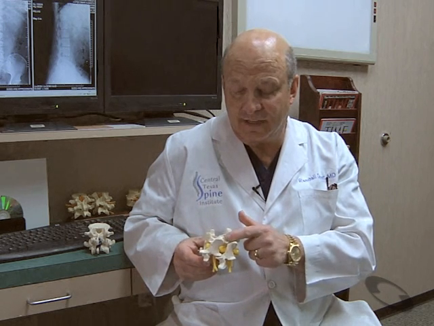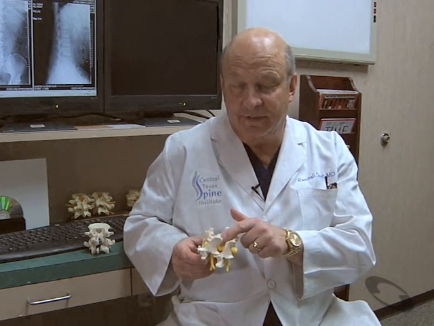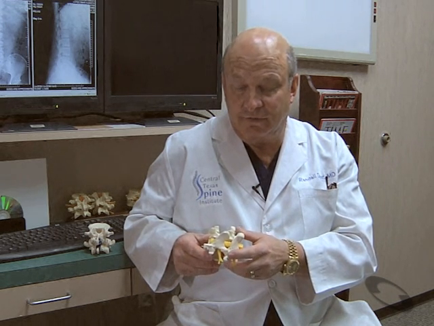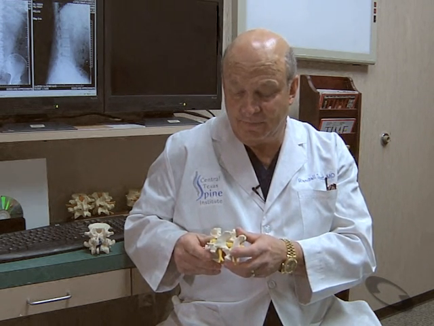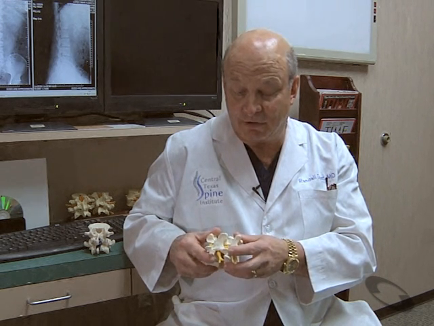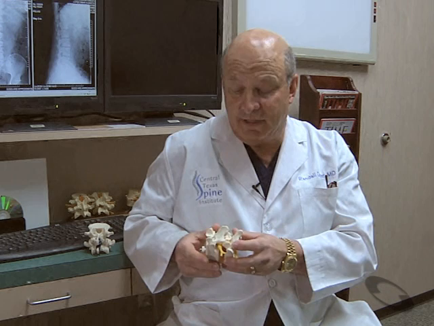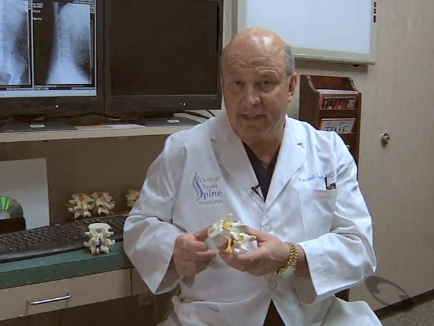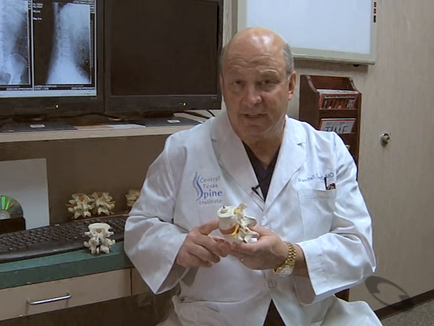By adding the coflex-F implant, you've increased the stability for axial rotation, you've limited flexion and extension, and you've probably significantly reduced lateral bend. I believe that the coflex-F is an excellent fixation device to augment any type of anterior lumbar fixation in the intradiscal space.